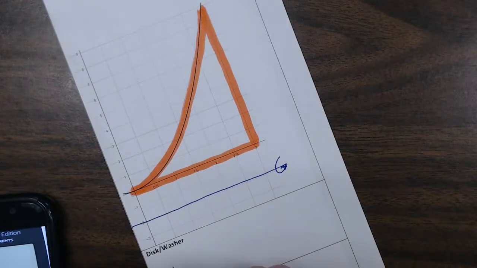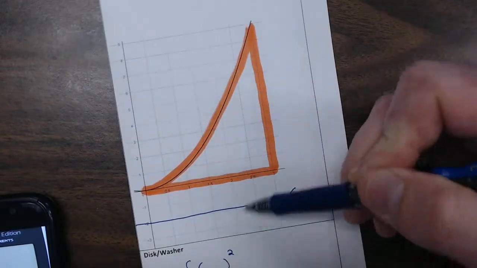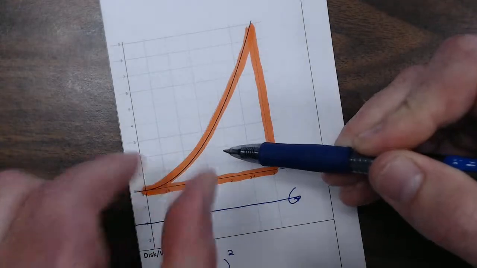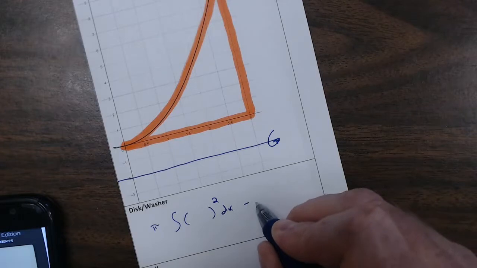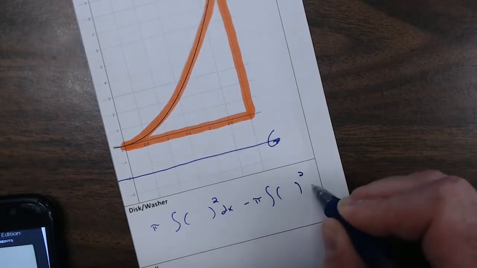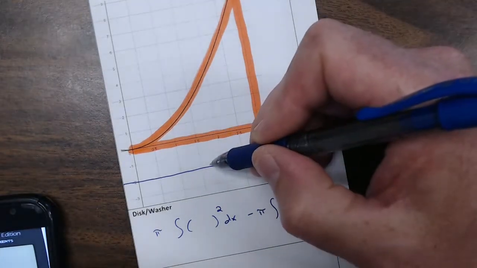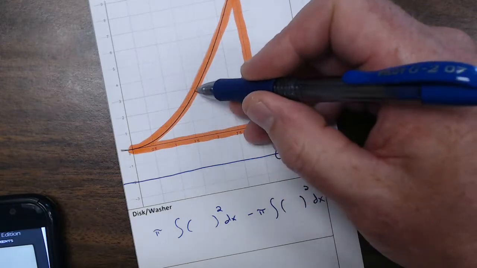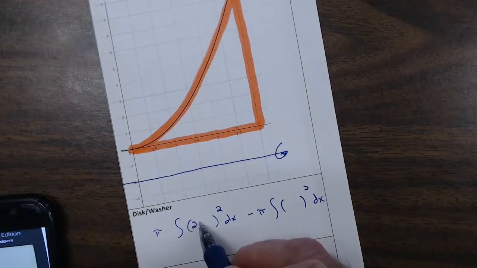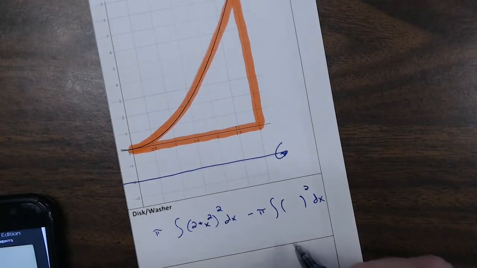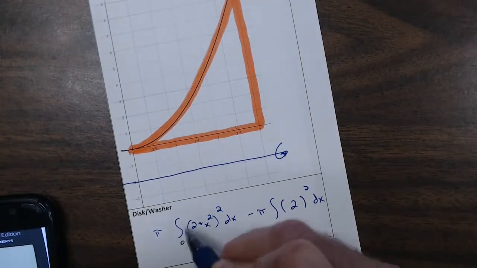So we're going to take pi r squared. Here's a disk method, that's dx. So pi r squared times the height minus pi r squared times the height. Let's get the big radius here. The big radius is 2 plus the y value. 2 plus the y, it varies. 2 plus this y value. And the small radius is a constant 2. And since it's dx, we're going from 0 to 3.